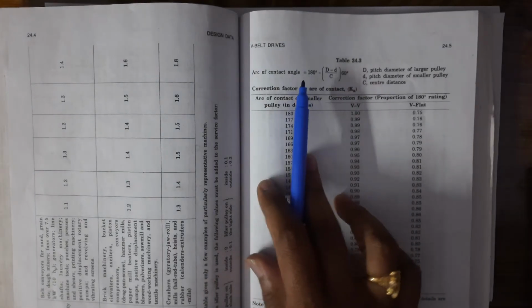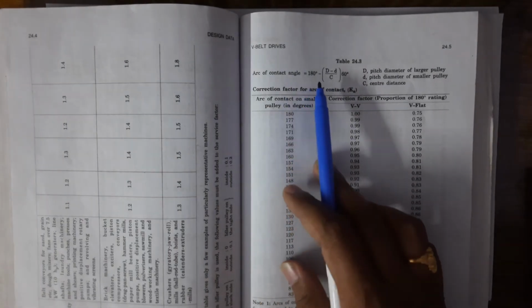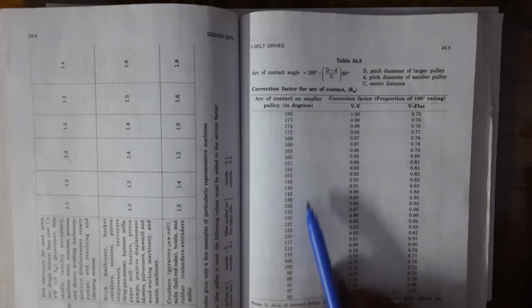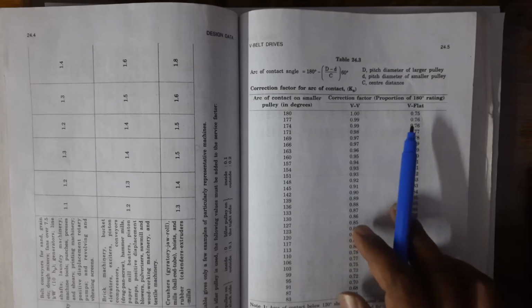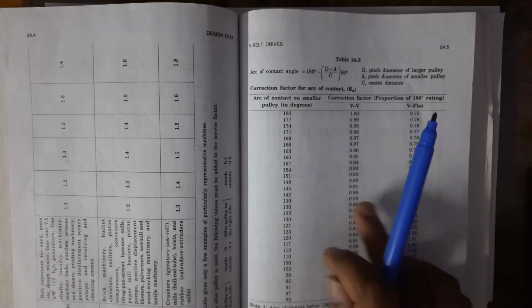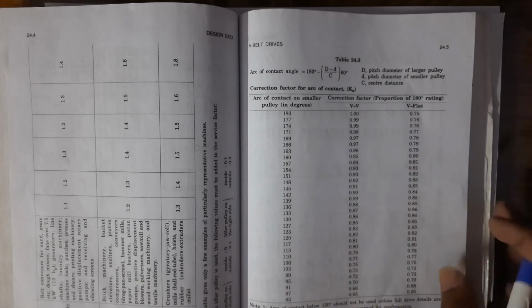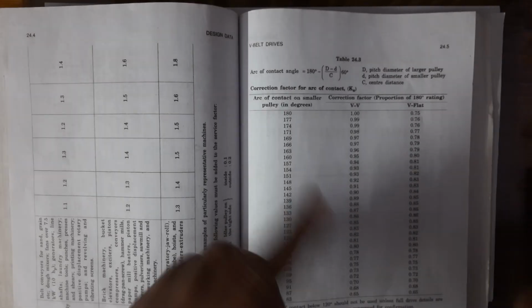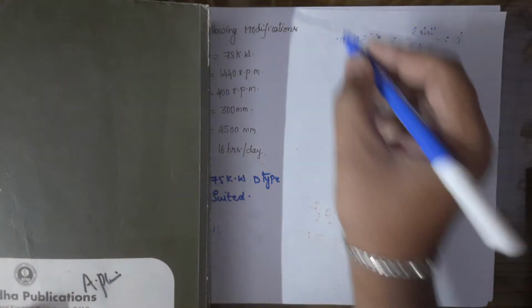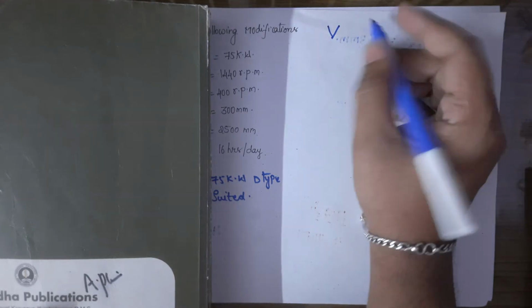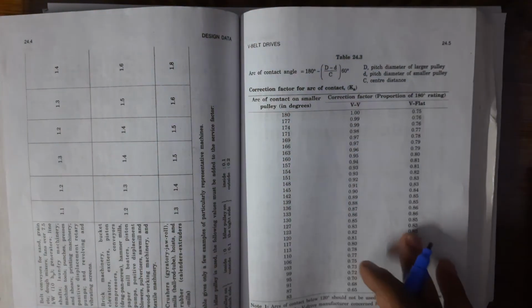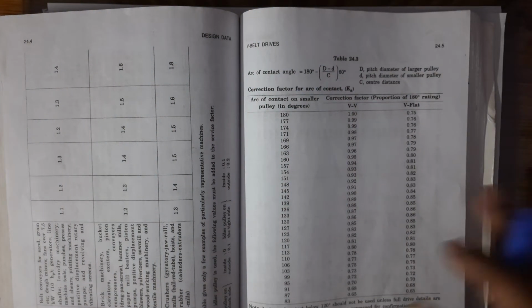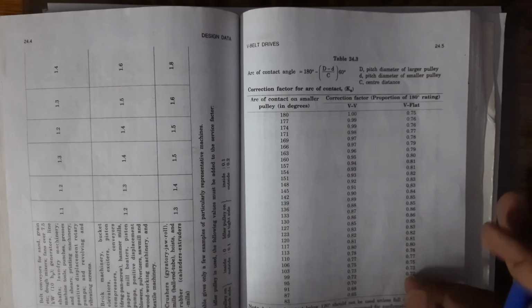So we need to find out first the arc of contact angle, and later based on the arc of contact angle we will be selecting the correction factor. For the correction factor we have two things: one is the V-V belt and the other is the V-flat belt. The V-V belt means we will be having a trapezium section only. The V-V belt will be like this, and the V-flat belt means it will be like this. Like that we have to select, and based on that we will be selecting the arc of contact factor.